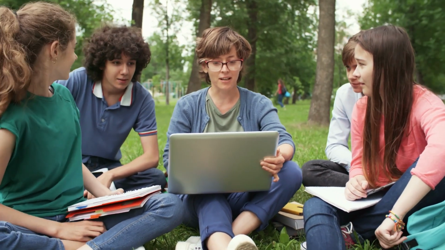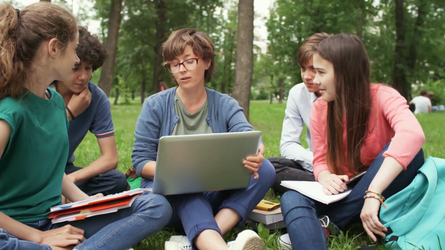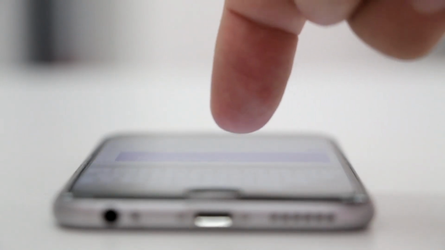Apps are important for streamlining your practice and simplifying everything to make it easy for you to learn. Learning languages should not be complicated or terribly boring, so get that out of your mind.